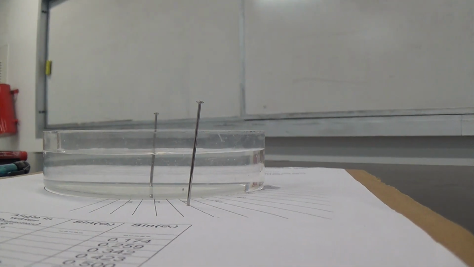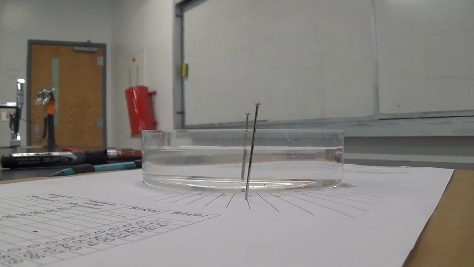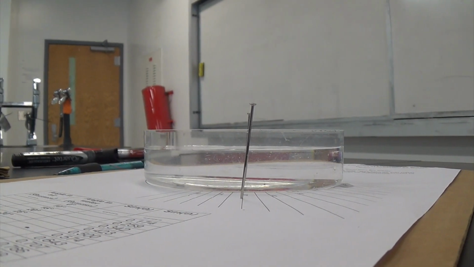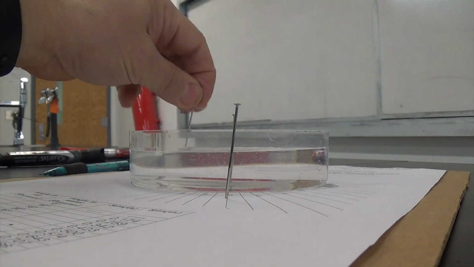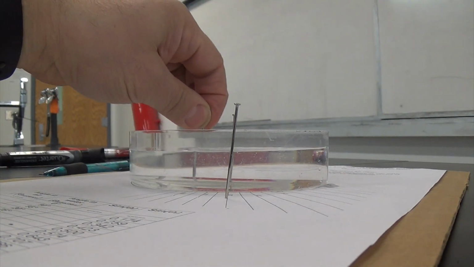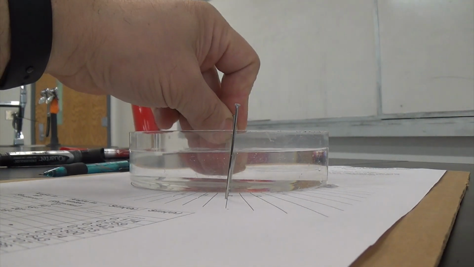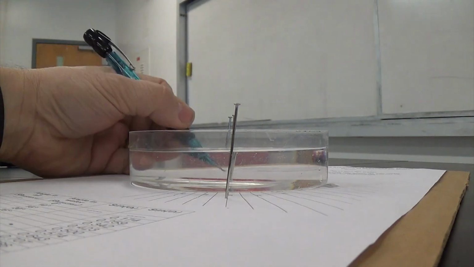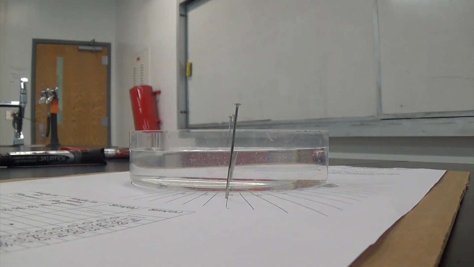Do the same thing. Just keep moving my eye until I get the front pin and the back pin, pin 1 and pin 2, lined up again. And then look for the third pin in the water. That down there, that's on 30 degree. Label that 30. And then you're just going to keep on doing that until it comes to a point where you can't see the pin in the water anymore. And if you see that, that's okay. You can just stop at that point.